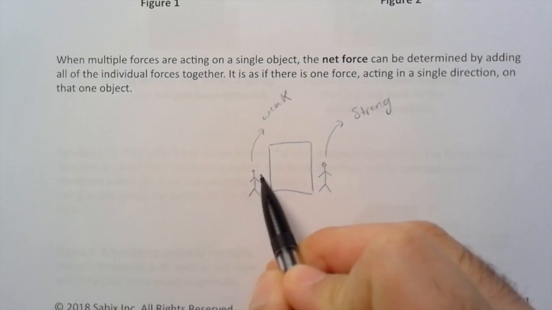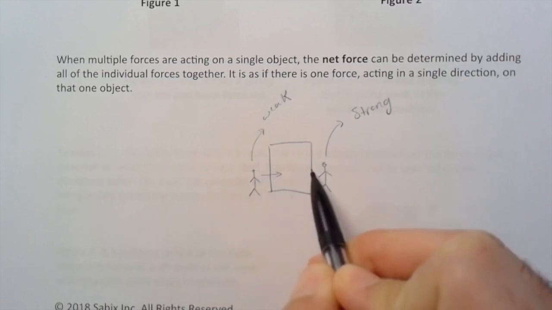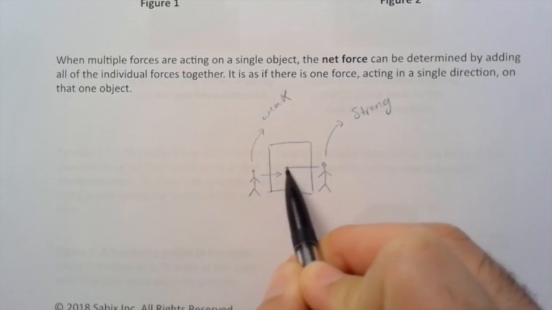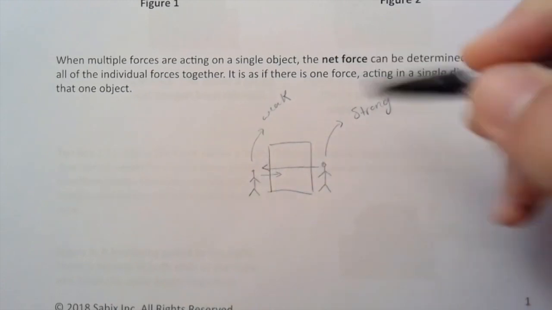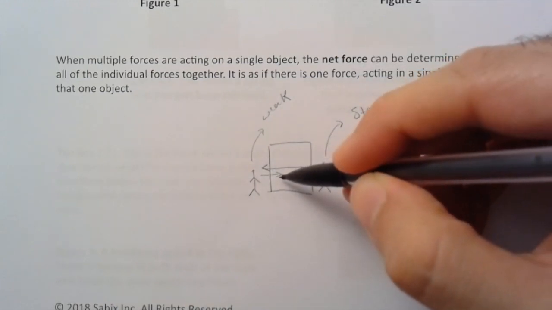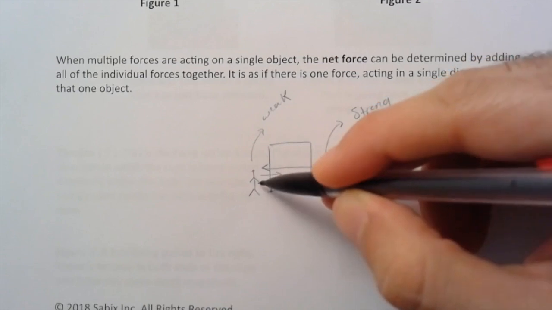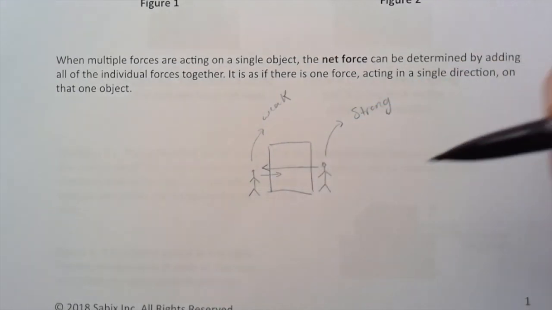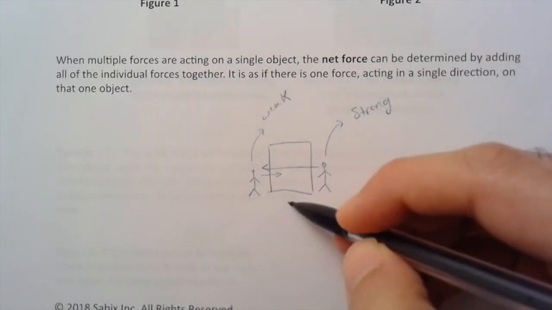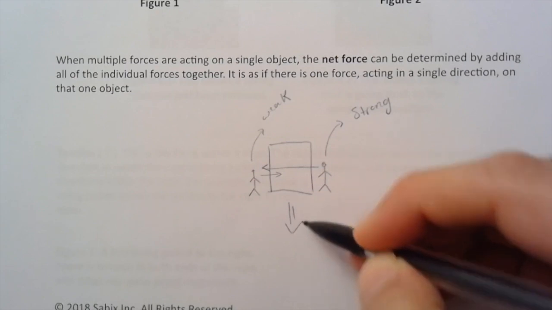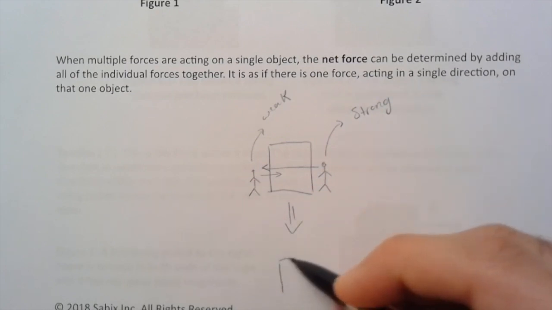This person pushes as hard as they can, and this person pushes as hard as they can. As you can see, this person is going to be putting a lot more force on the box than this person. And so, as you can imagine, what this results in is the box moving to the left.